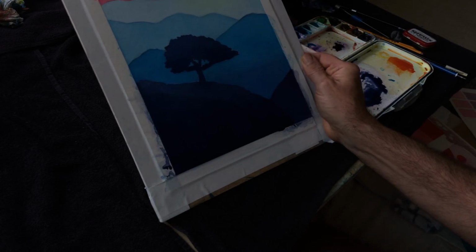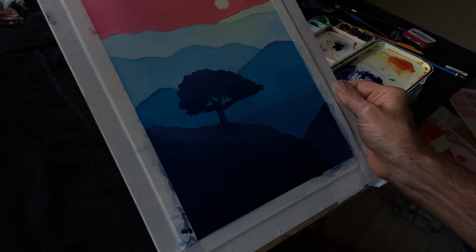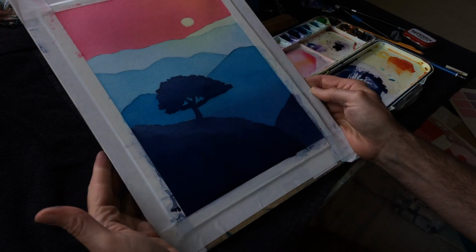So I'm going to let that dry. It's probably getting kind of dark, huh? Hopefully you can still see it okay. But okay, that's it for now.